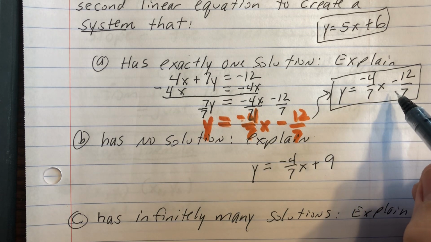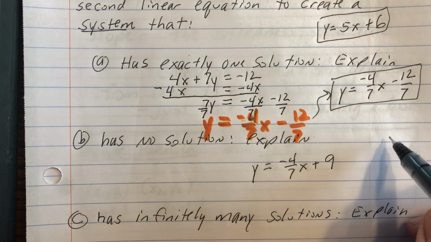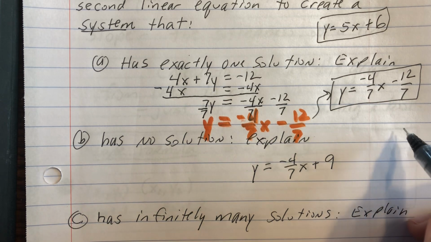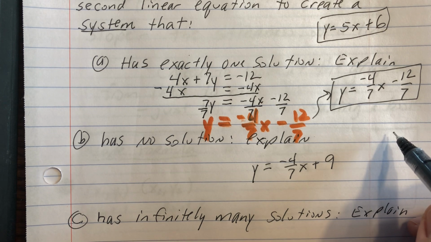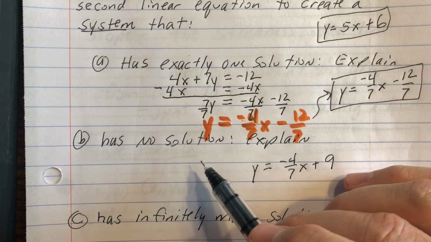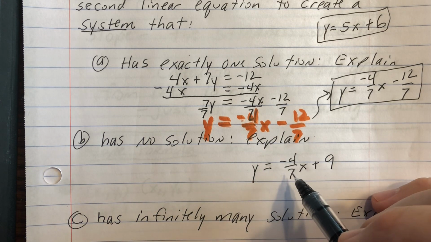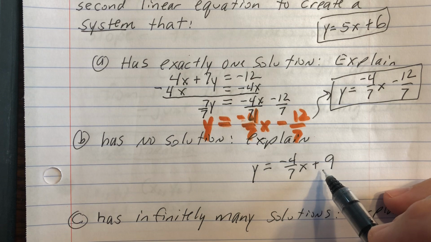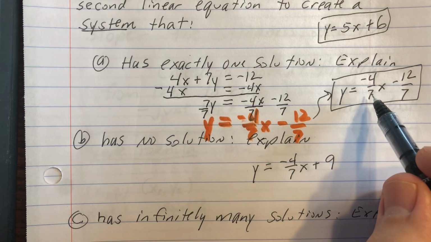Now when I graph this one, I'm starting it at a different location on the y-axis. I'd start this one at negative 12 sevenths. So because I have a different starting point, when I go down 4 and over 7 with the slope, you can see that they would never intersect. So when you're answering your question B, you just want to make sure that for part B, when it has no solution, you have an equation with the same slope, different y-intercept than your reference one.